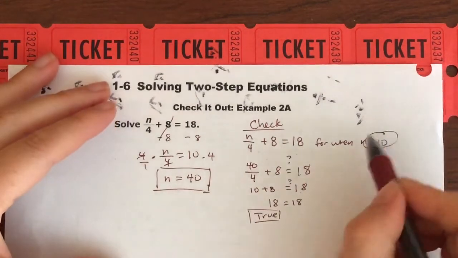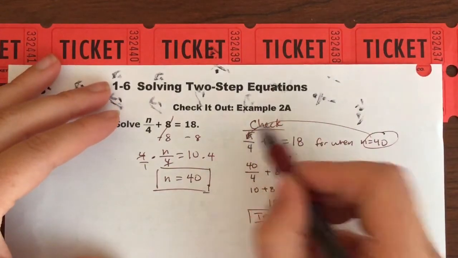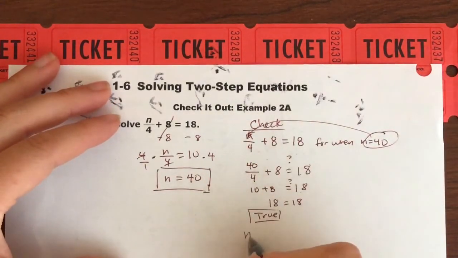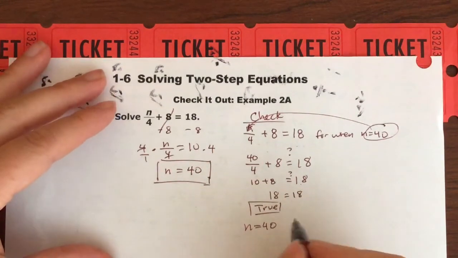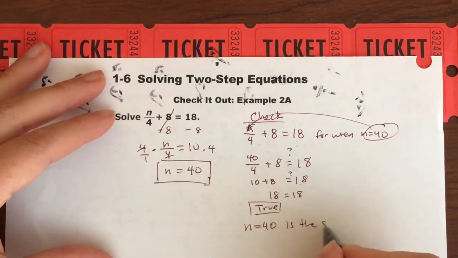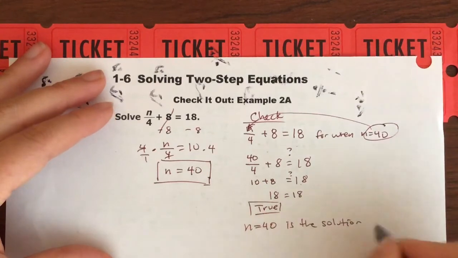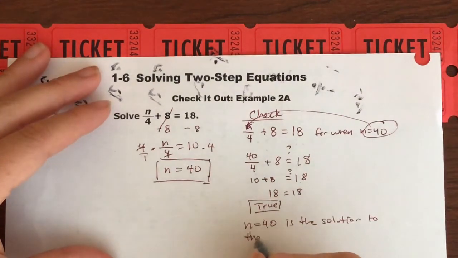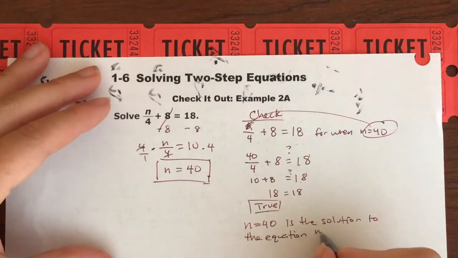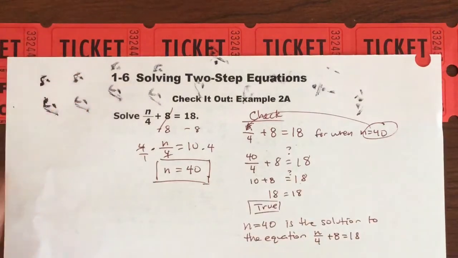So that means the number that we stuck into the original equation is correct. That is the solution. So n equals 40 is the solution to the equation n over 4 plus 8 equals 18.